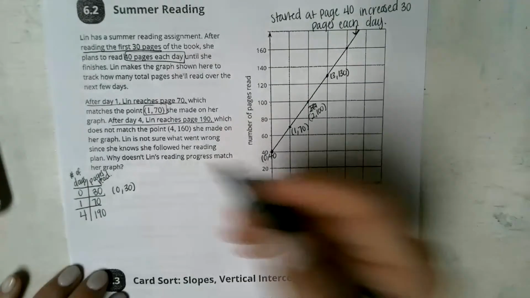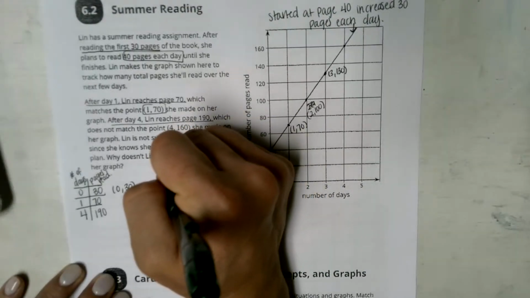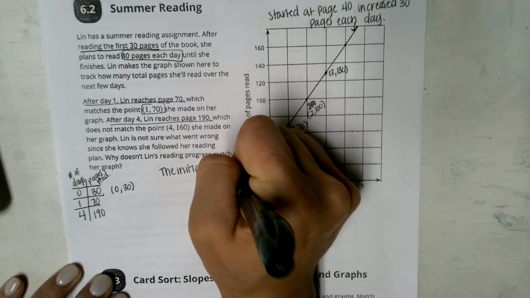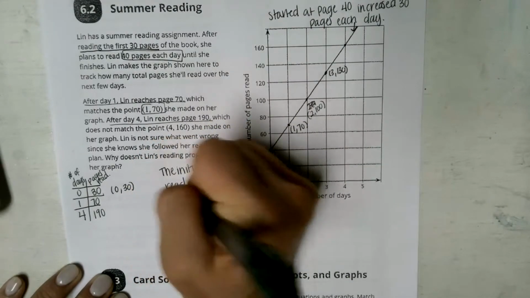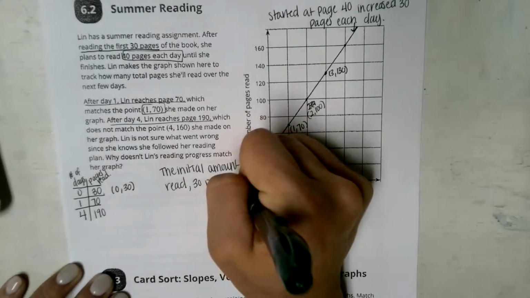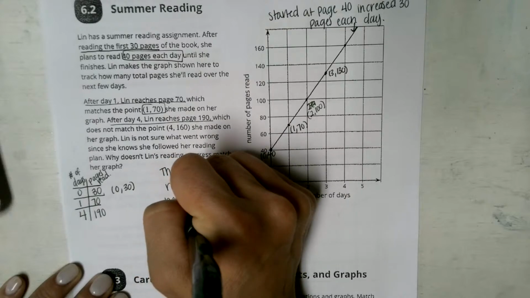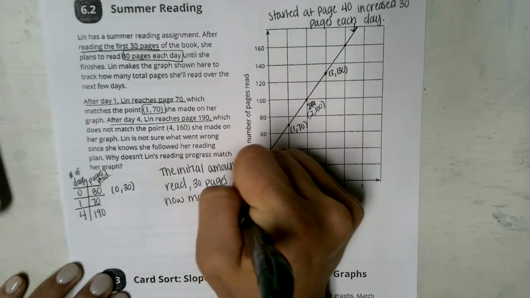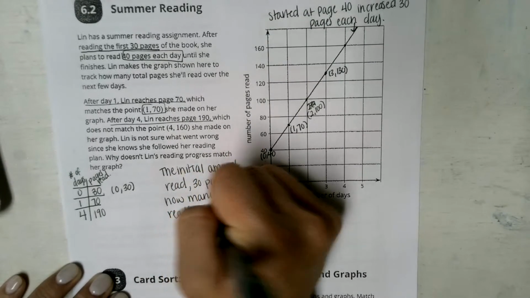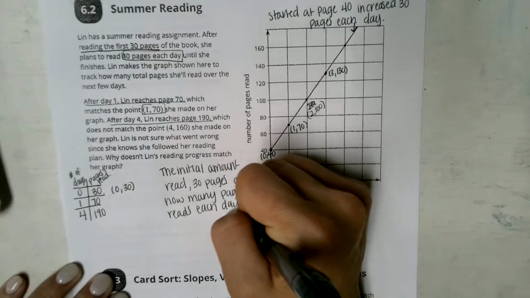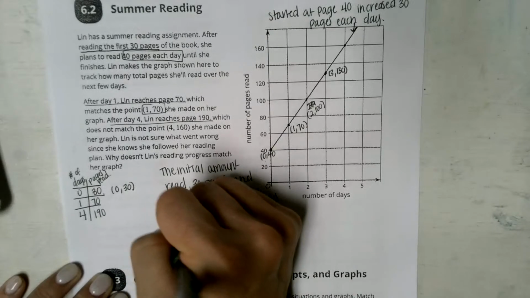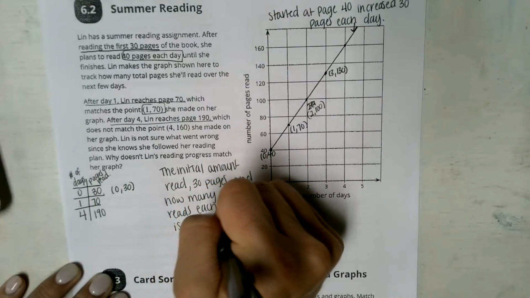So we would say, to answer this question, that the initial amount read, 30 pages, and how many pages she reads each day, 40 pages, is switched on the graph.